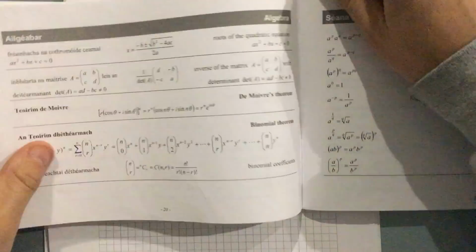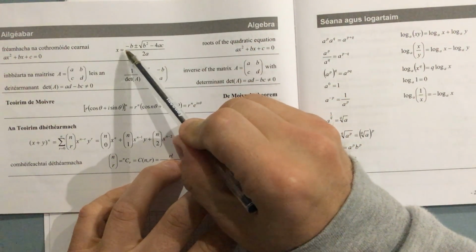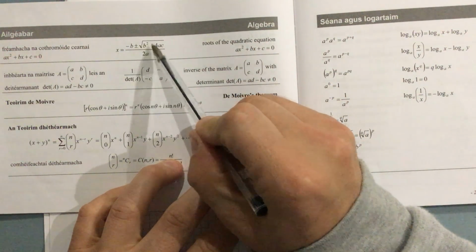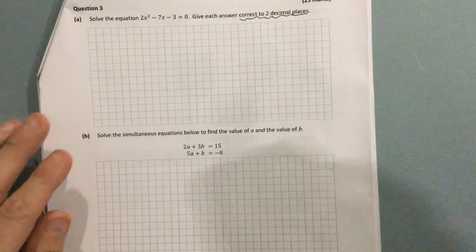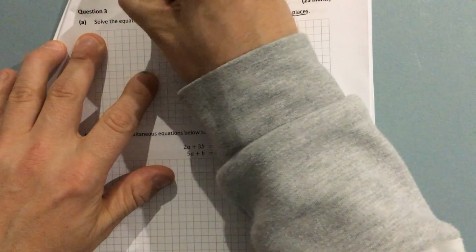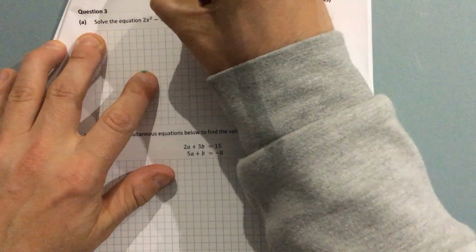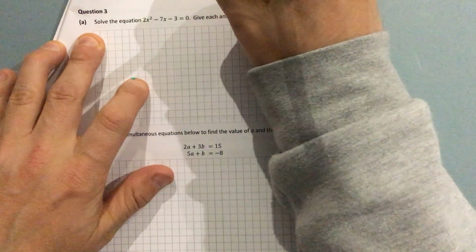And here you will find your minus b formula. So x is equal to minus b plus or minus the square root of b squared minus 4ac, all over 2a. First thing you do then is you write out a is equal to 2, that's the 2 there. b is equal to minus 7, c is equal to minus 3.